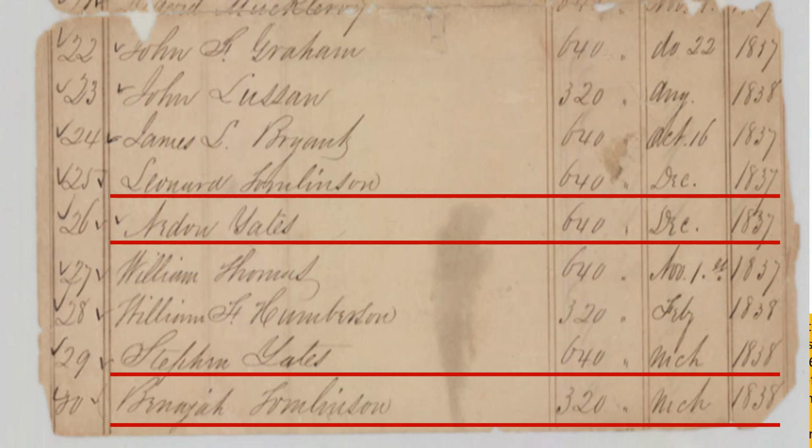When I saw this document, I went back to the search page and looked for Stephen, Leonard, and Benhajah. Before looking at these documents, I had no sources for Benhajah Tomlinson, and through this website I was able to find 4 different sources for him. Hopefully you will be able to find some fun documents for your early Texas ancestors.